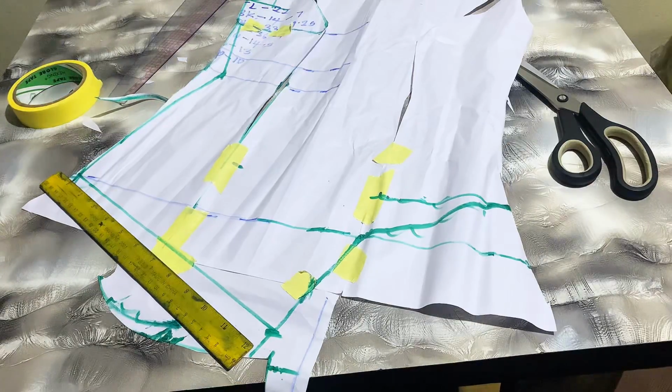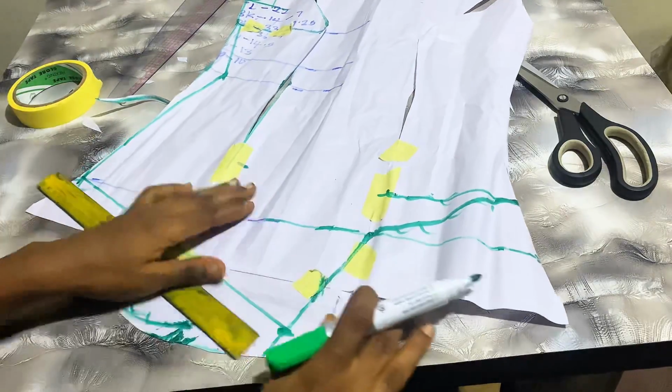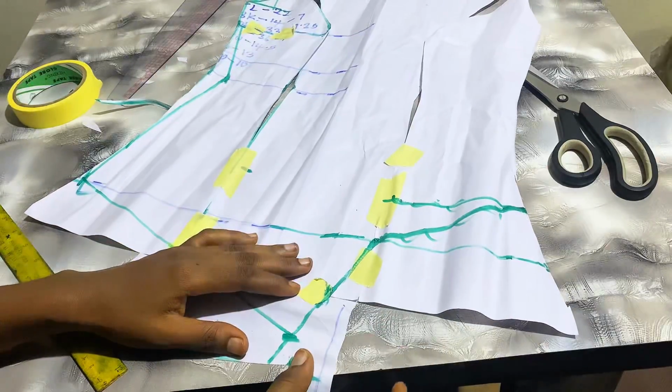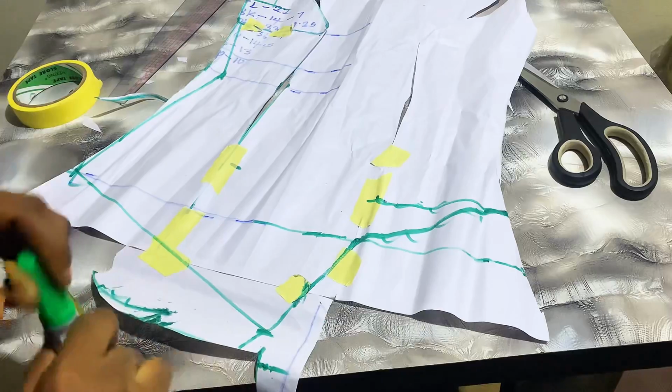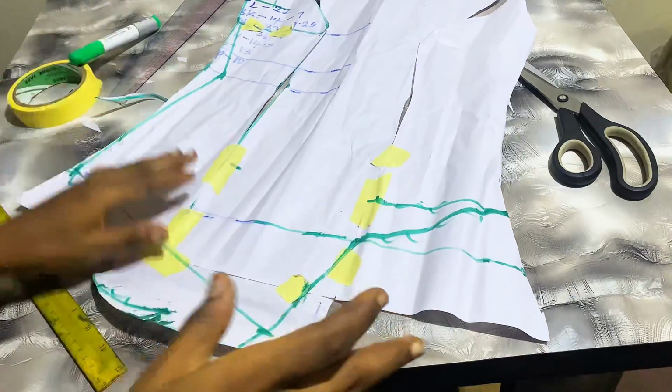So this is it. You're going to join it like this. After joining it this way, you can cut it out like that.